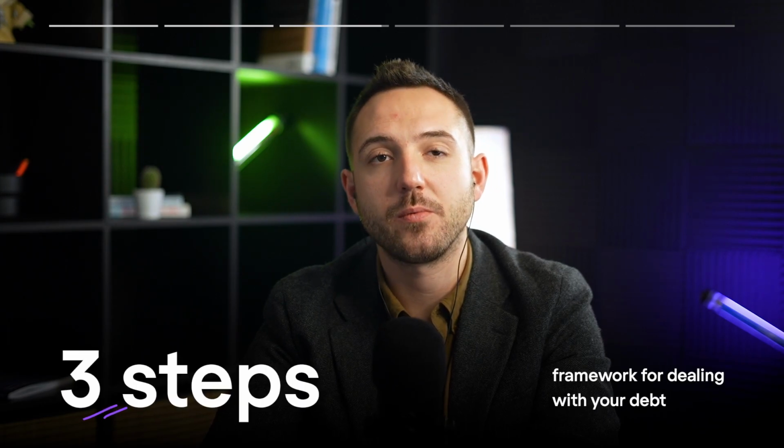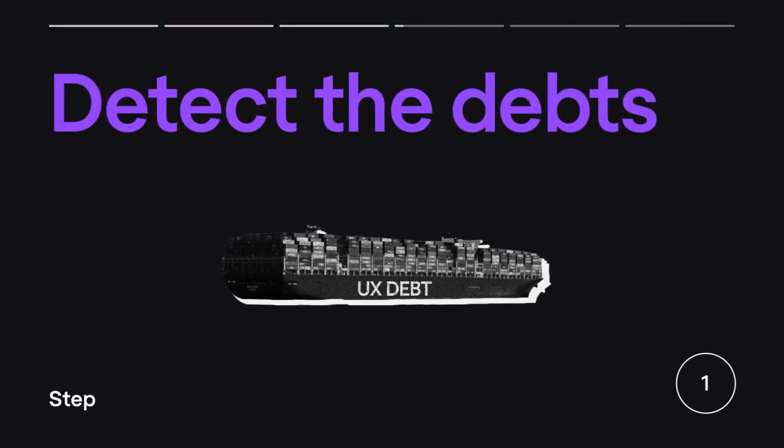Now I'll give you a 3-step framework for dealing with your debt. So, how to solve the UX debt? Step 1. Detect the debts. In this step, you'll create a backlog of possibly incurred debts. This can be done by regular audits or usability testing.